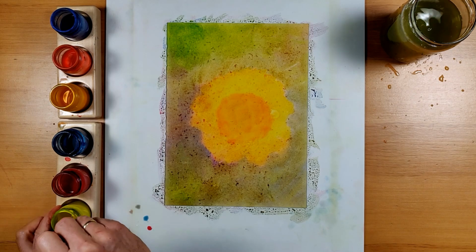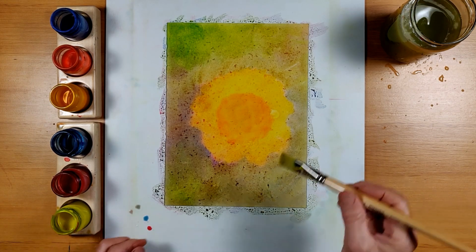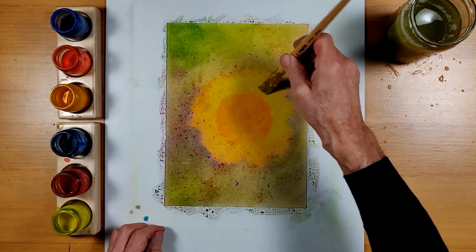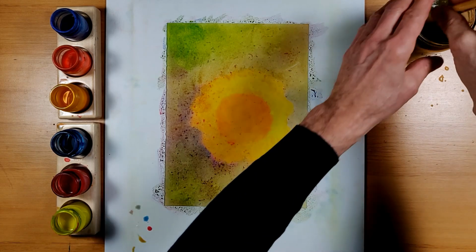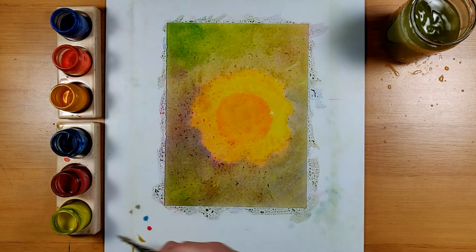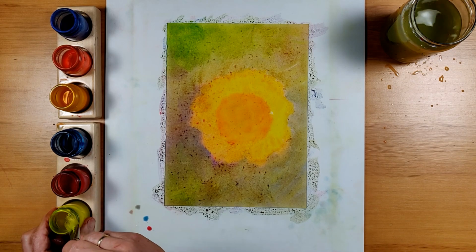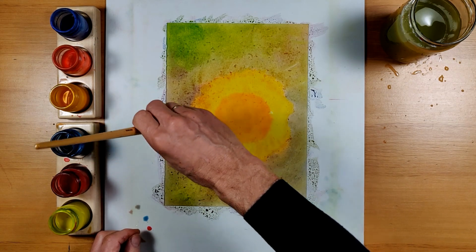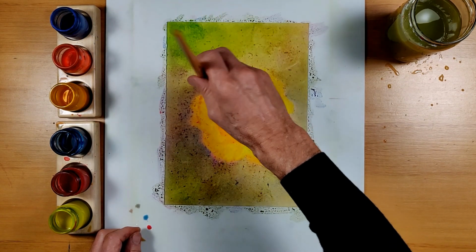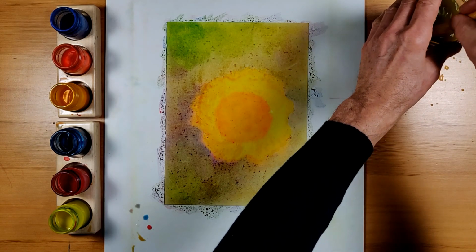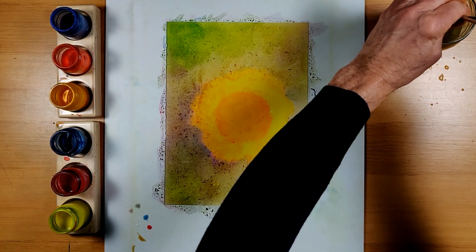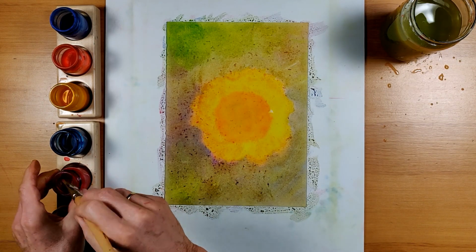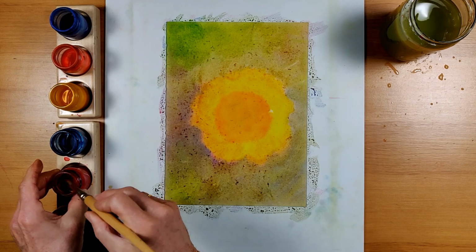Maybe some stronger yellow around, more intensive. And then we can have some darker parts around this. We can start with the carmine red again.